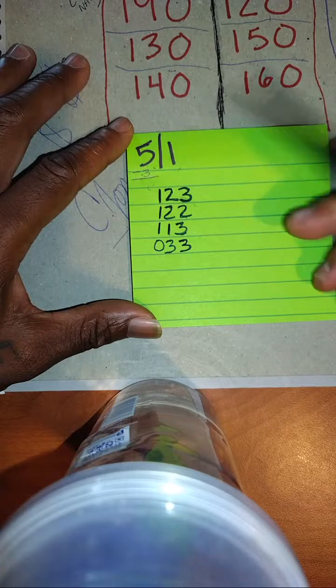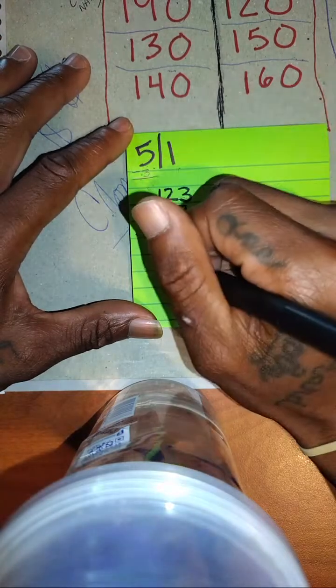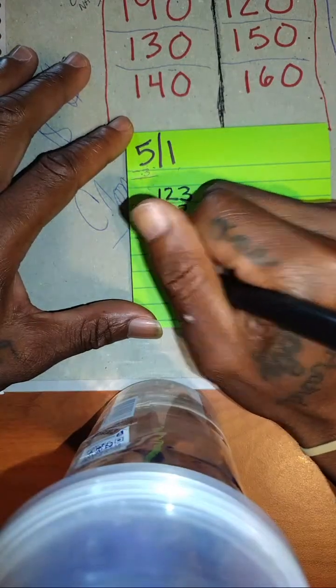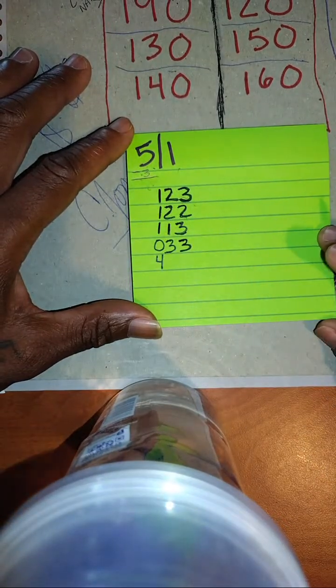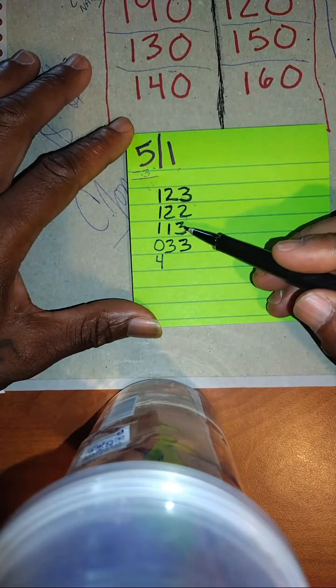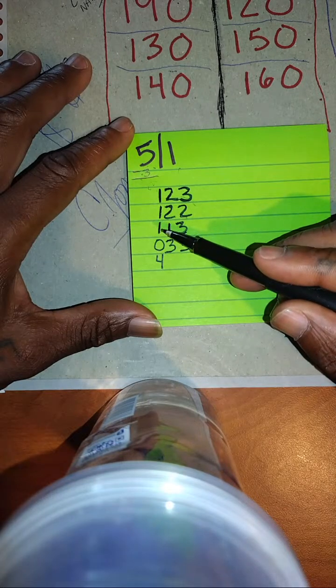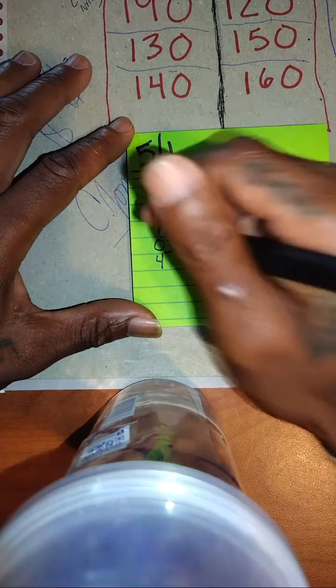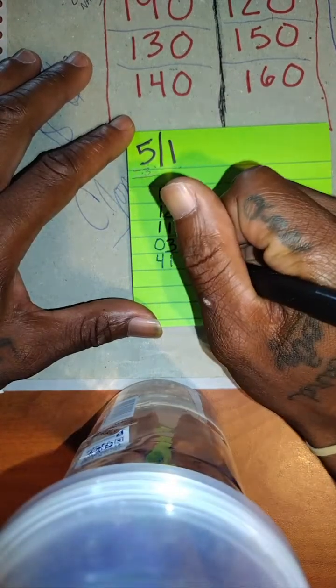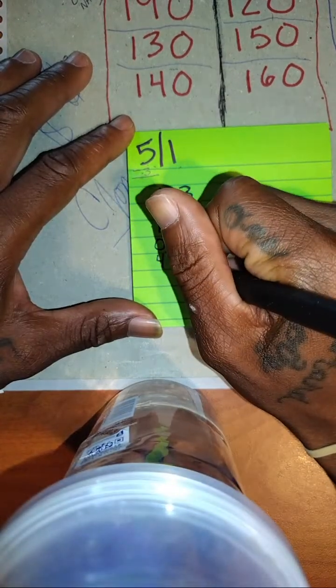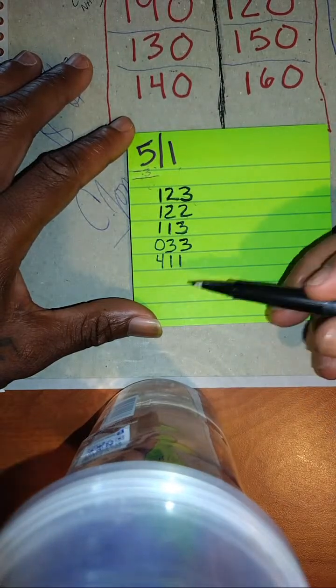5 minus 1 gives me 4. Same way I got my 1, 1, 3 right here. Bring my 2 ones down. 4 plus 1 plus 1 also gives me 6.